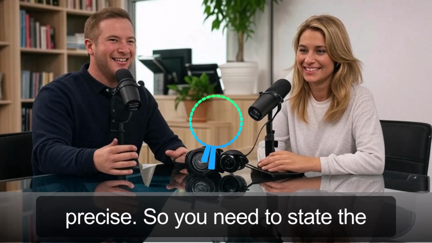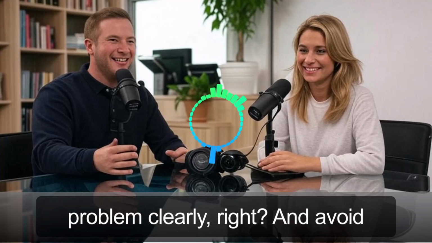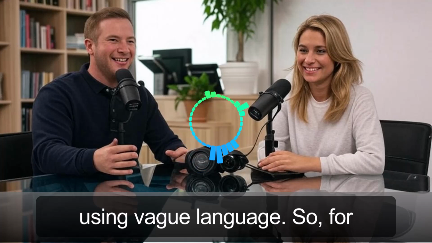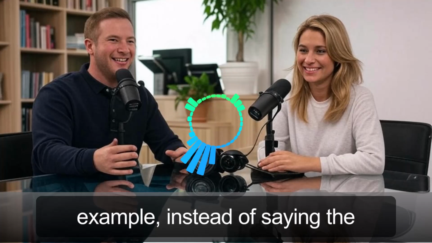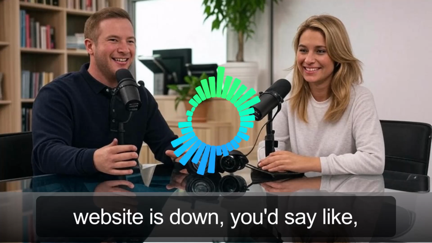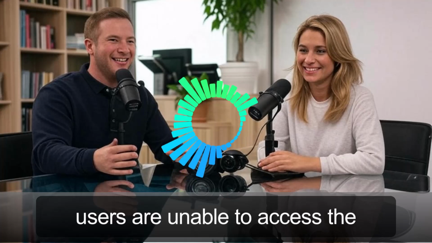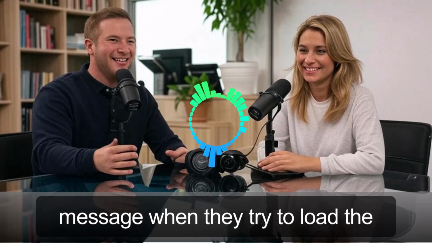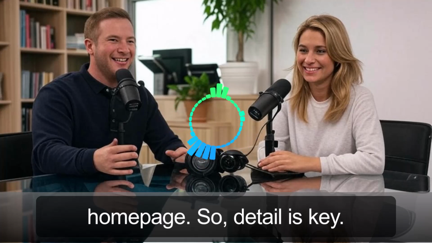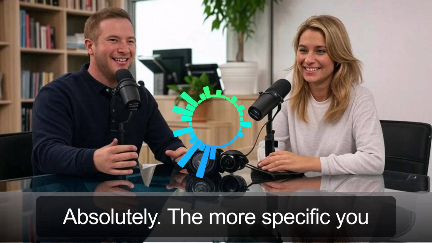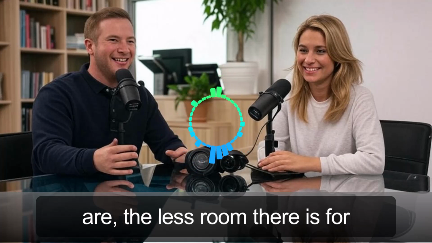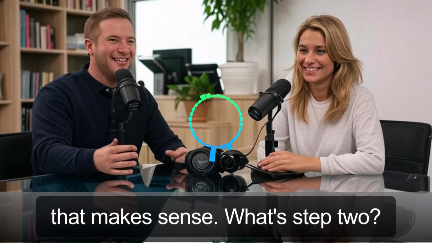So you need to state the problem clearly, right? And avoid using vague language. So, for example, instead of saying the website is down, you'd say users are unable to access the website. They're receiving an error message when they try to load the homepage. So detail is key. Absolutely. The more specific you are, the less room there is for someone to misunderstand. Okay, that makes sense. What's step 2?